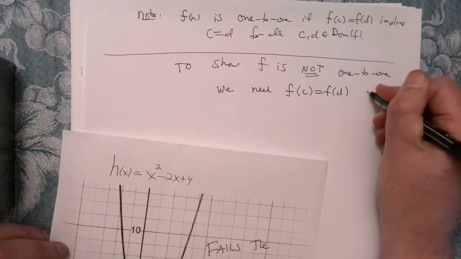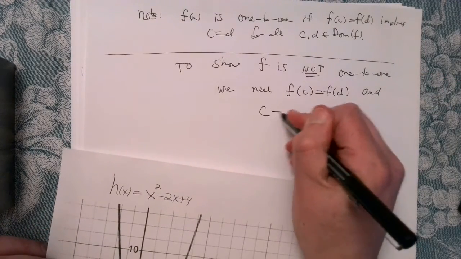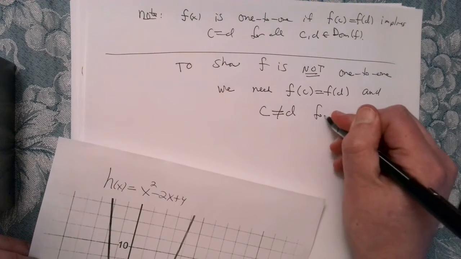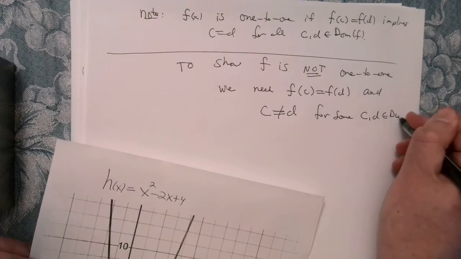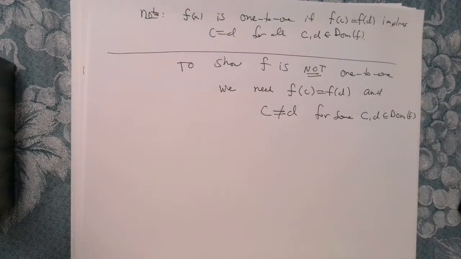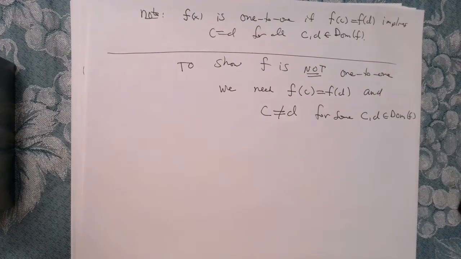So this and the opposite of our conclusion hold for some, instead of for all, for some c and d in the domain.